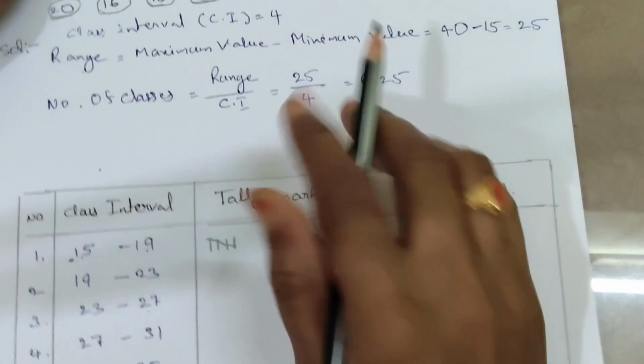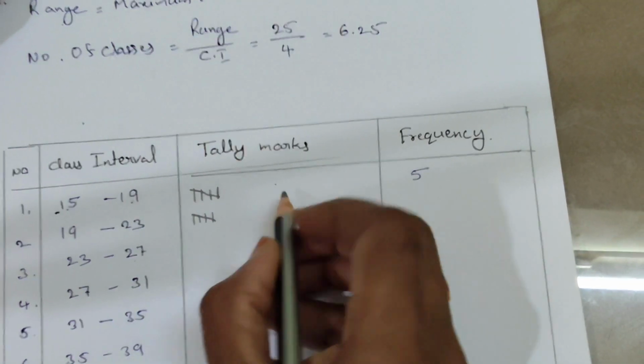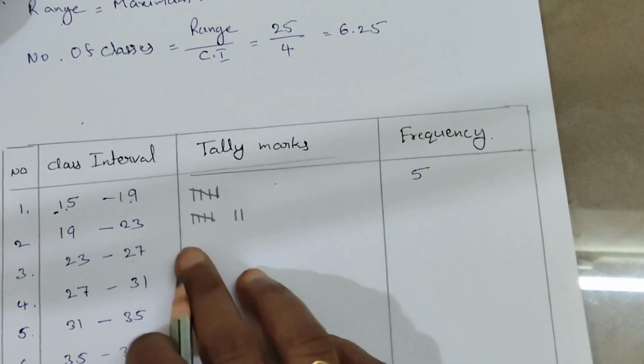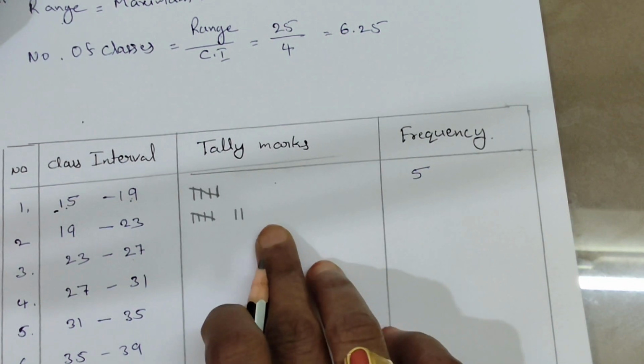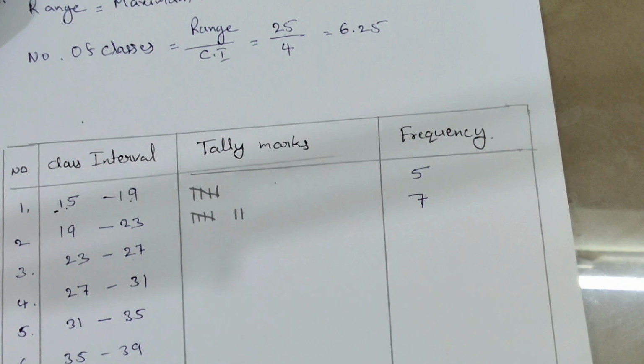So now we write the tally marks. Here 7: 1, 2, 3, 4, we cross the line, 5, 6, 7. Total 7 numbers, so we write the frequency as 7. We write the other classes by the same method.